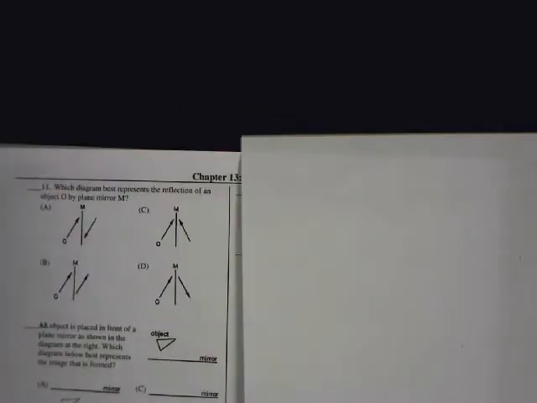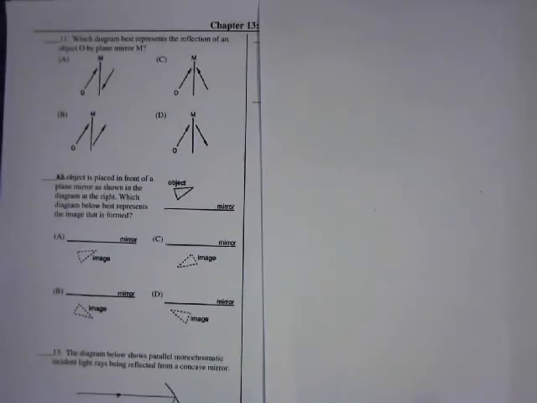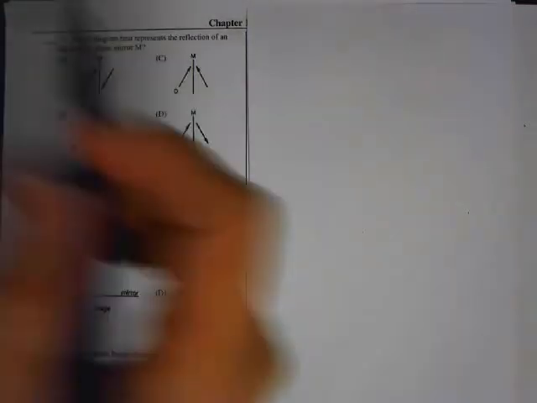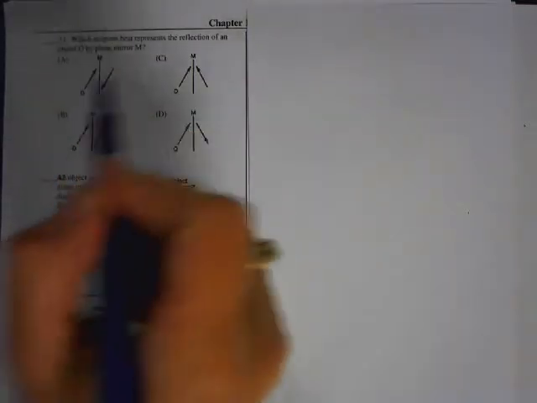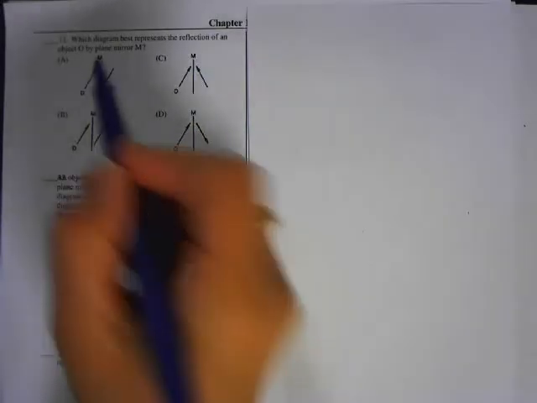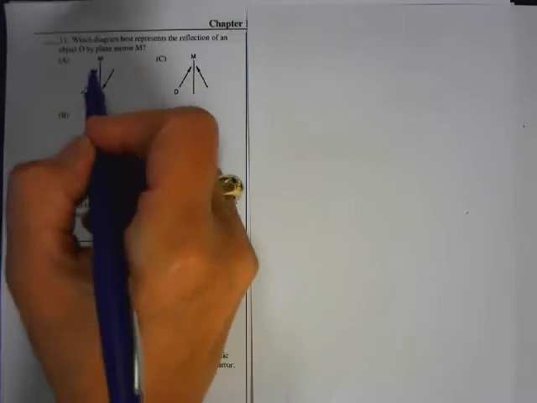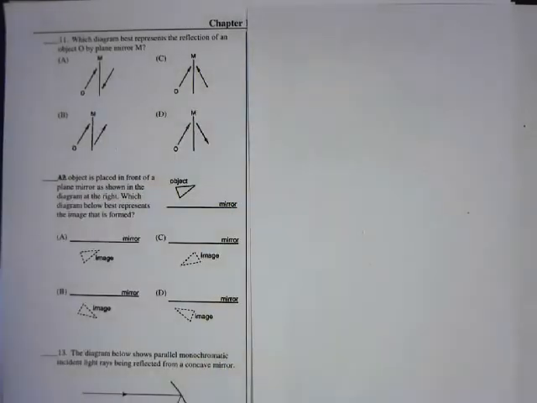Okay, number 11. It says, which diagram represents the reflection of an object, O, by a plane mirror, M? So now I have to look at the choices. So O is the object. So the object, here's the top. So pretend that's you, and you're standing in front. This is the mirror, and your head is closer, and your feet are further away. Okay, so what's your reflection going to look like?